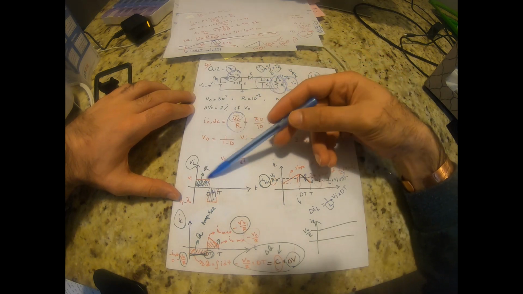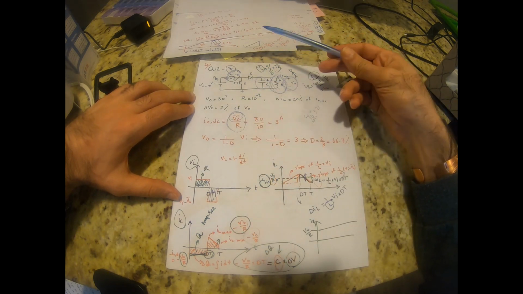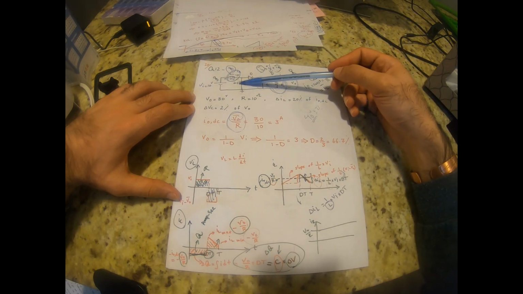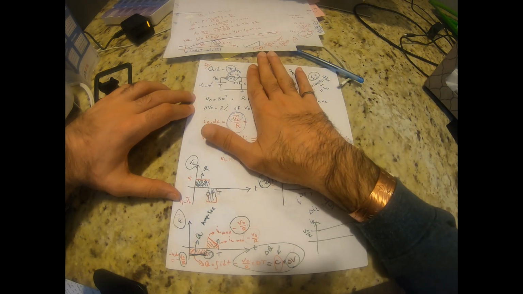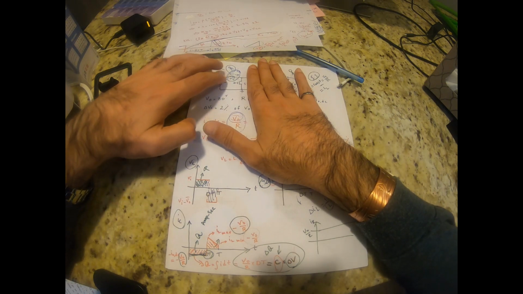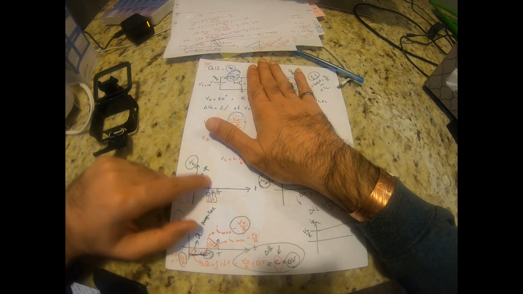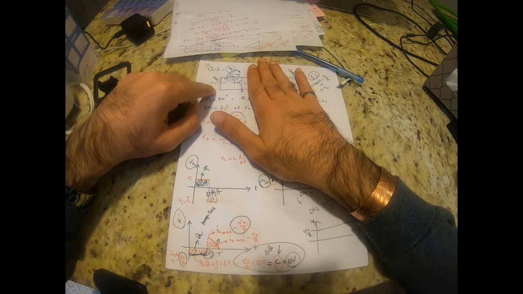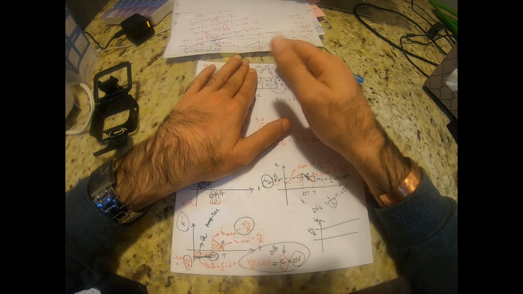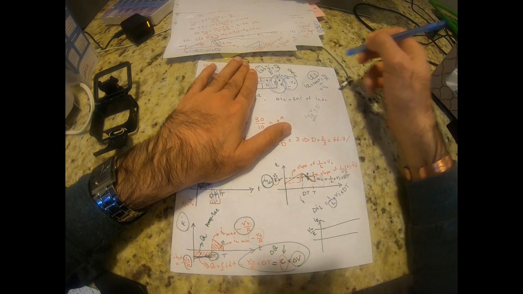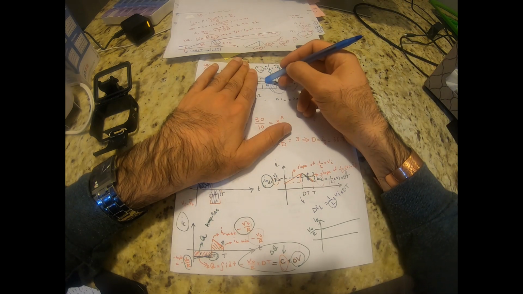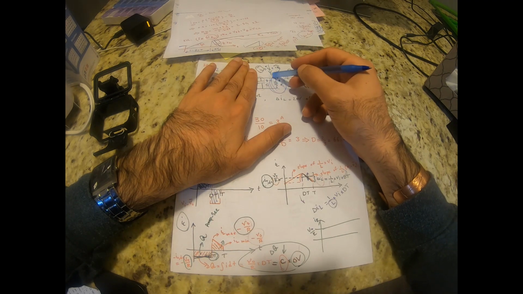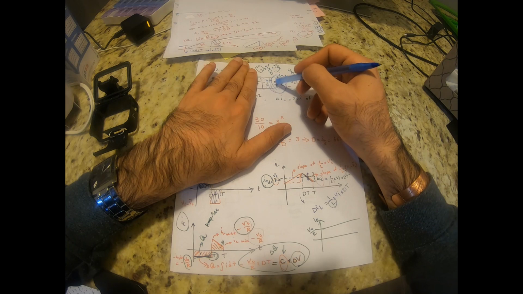We did all these in the class. I'm just going to go through it very quickly. When this switch is on, this diode is not going to be in the circuit, so the inductor voltage is going to be the same as VI. And in the same scenario, the capacitor voltage is going to be negative of the resistor voltage.